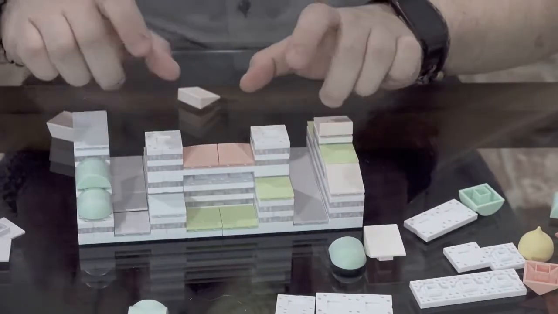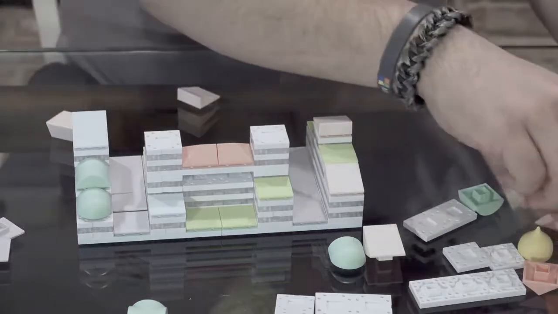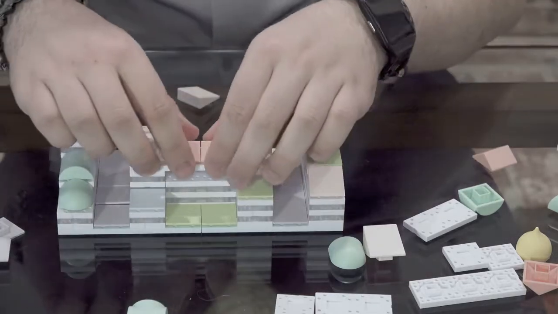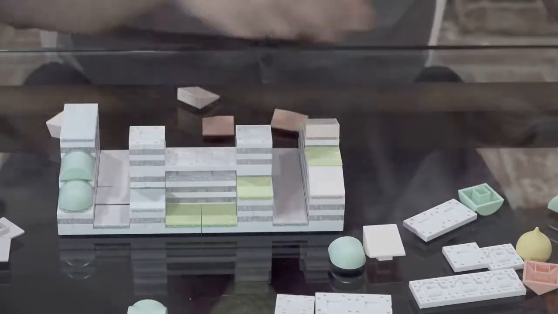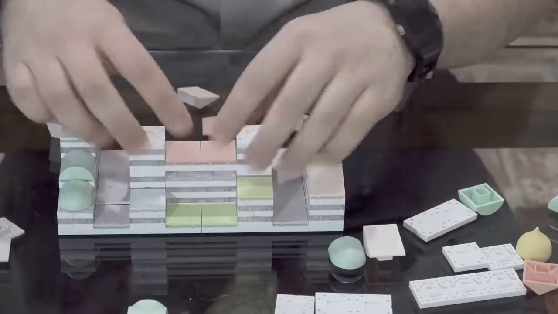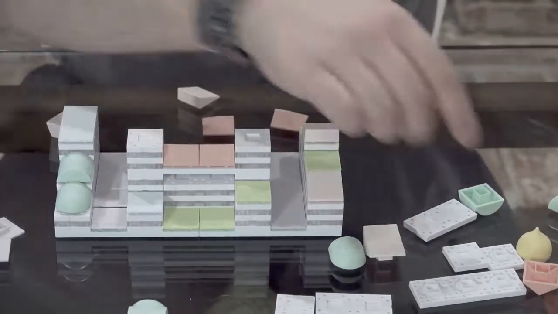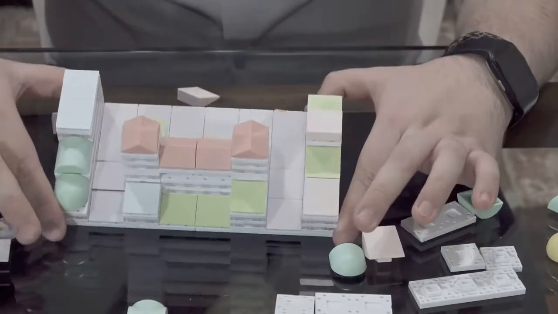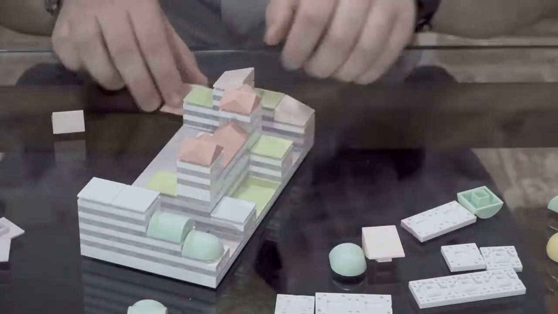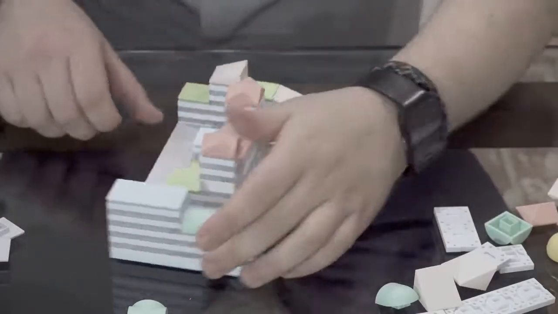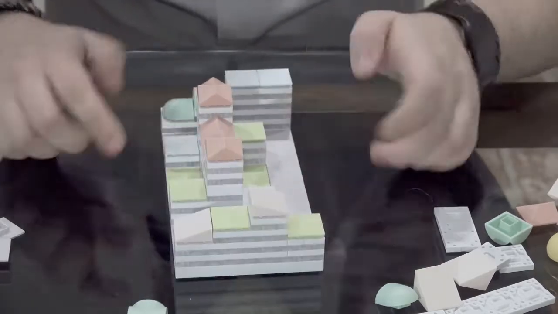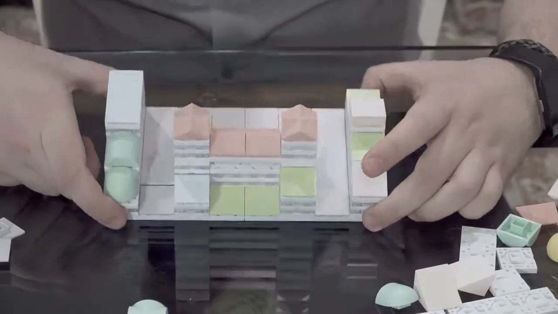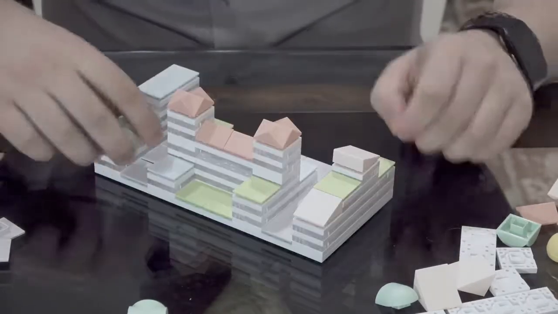Alright, so we have two more pieces right here. We could do... okay, so let's take these two out. Let's place that right there. That would be pretty awesome. And then on these two ends, we place that like that. Alright. Looks pretty awesome. Pretty simple build. Very simple, not too much going on, but it was pretty fun.